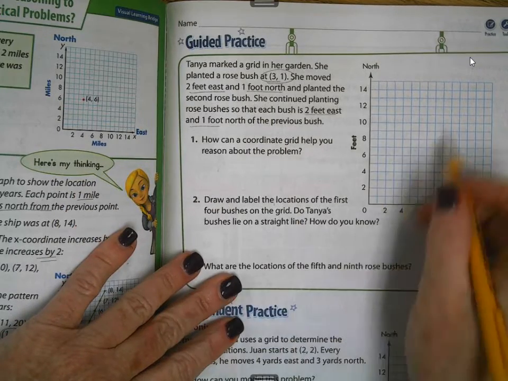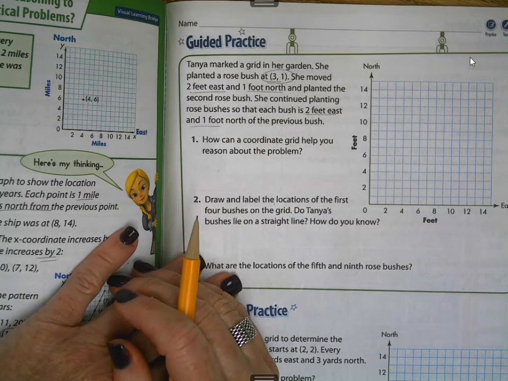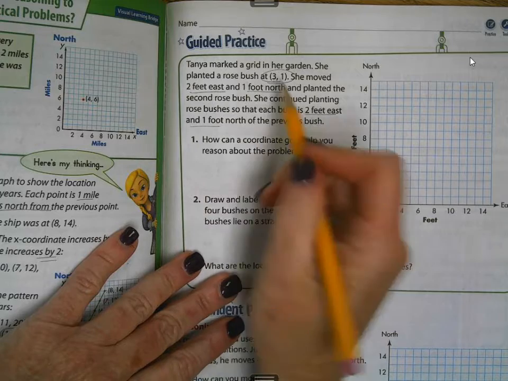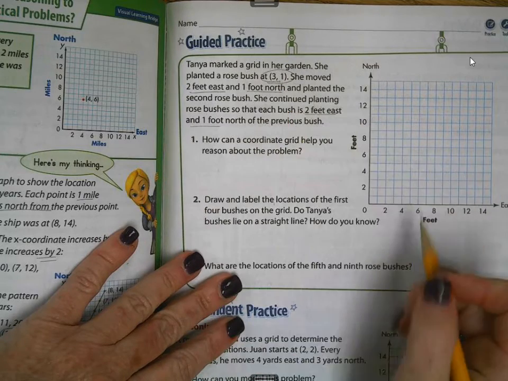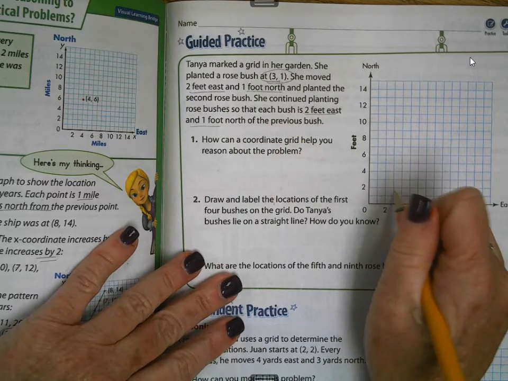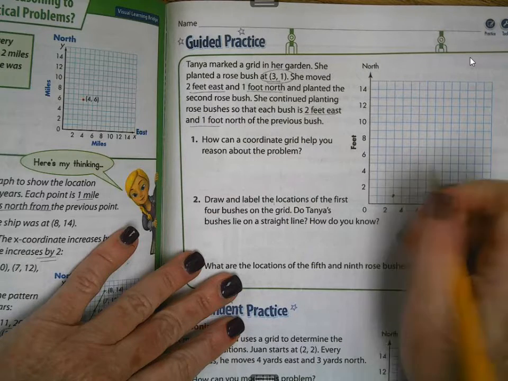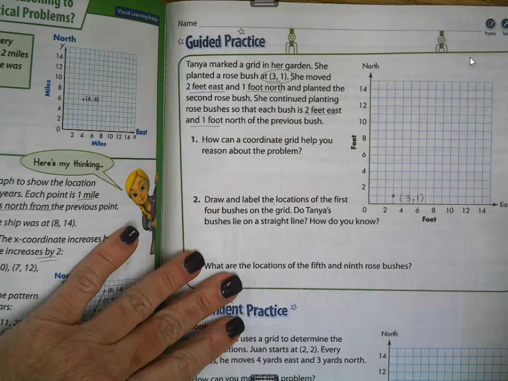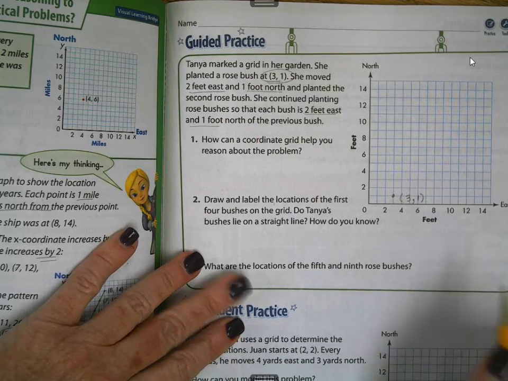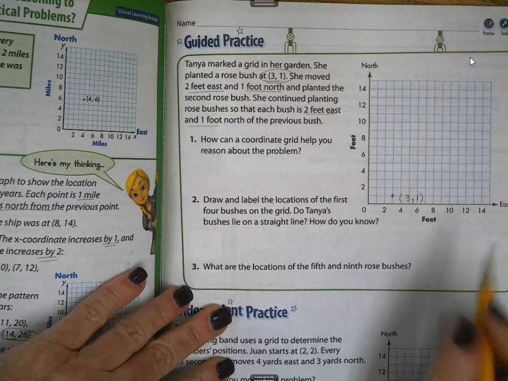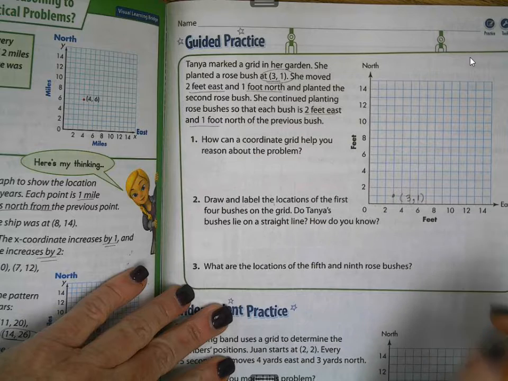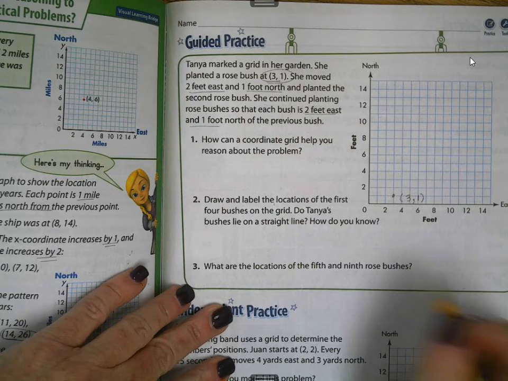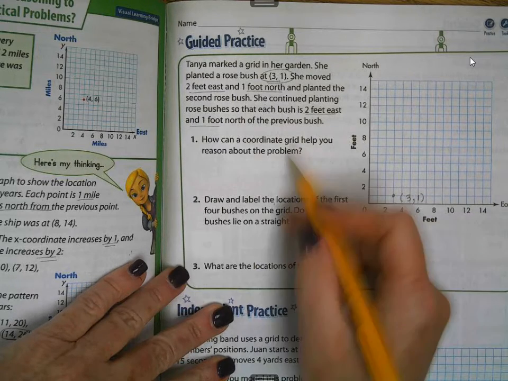Well, what are we going to do on the coordinate grid? We're going to start with our beginning point, which is the ordered pair 3,1. So let's start at 3,1. And we can mark it like they did in our example problem on page 578. So here's our first start point. Can't we just then plot the points on the coordinate grid to show the locations of the rose bushes following the pattern?